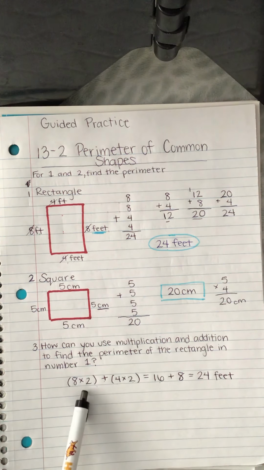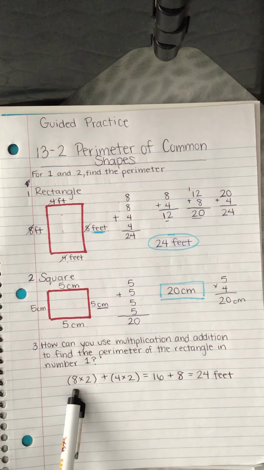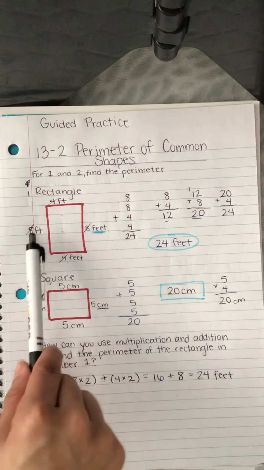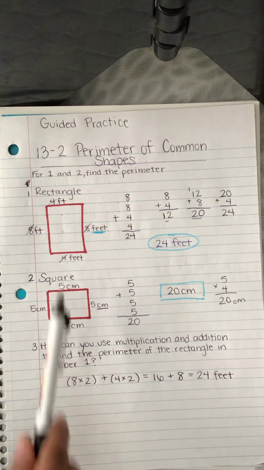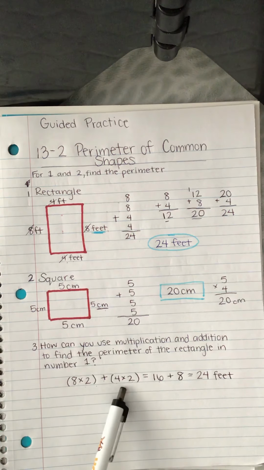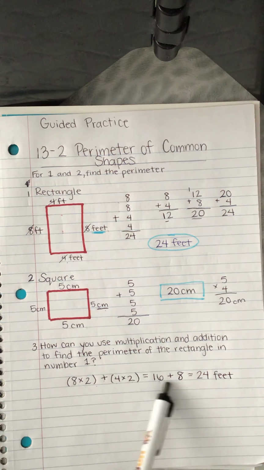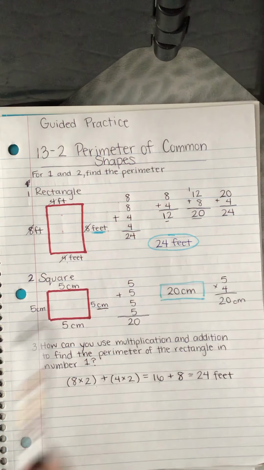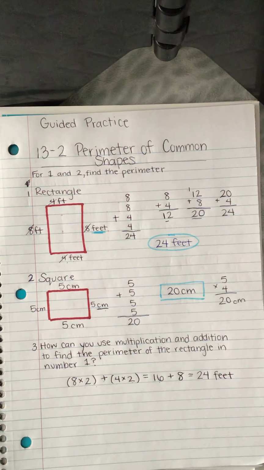So we can use multiplication by multiplying the 2 sides that have the same length, 8 times 2 and 4 times 2, and then add those lengths together to get the same perimeter. That is it for the guided practice for 13-2.